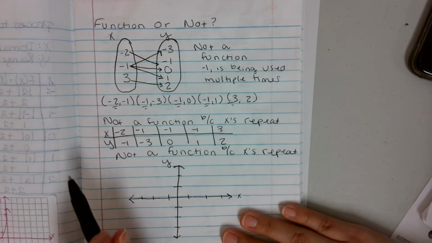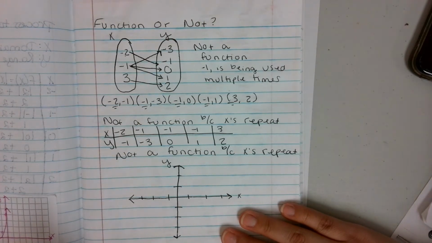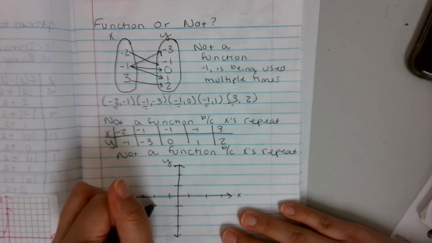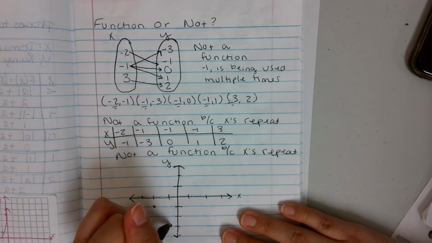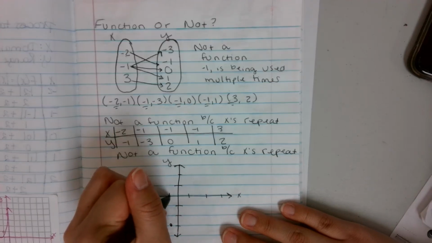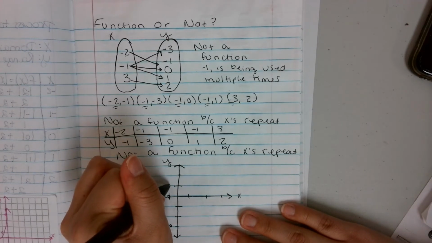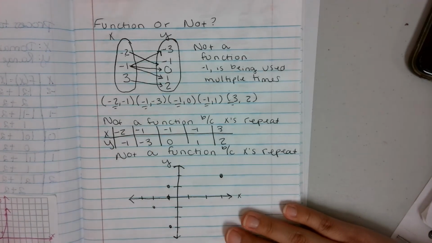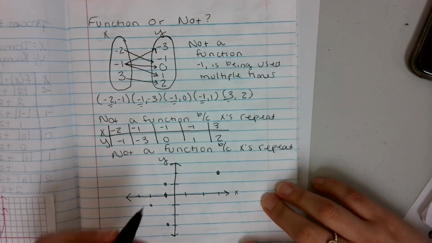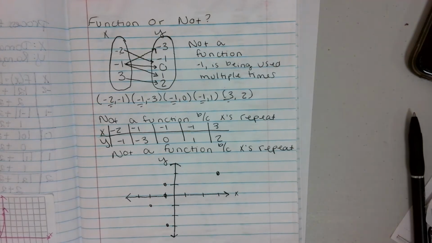And then I'm going to plot my points. So my first point was at -2, -1. Then I have -1, -3. I have -1, 0. And I have -1, +1. And then I have 3, 2. Okay. So here I see that it is not a function.